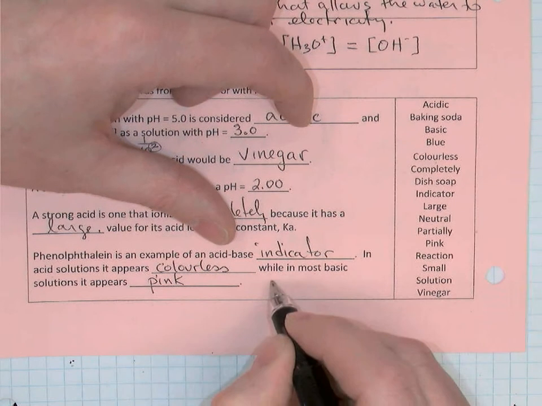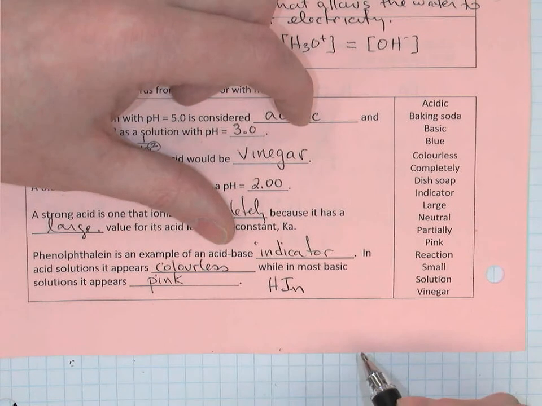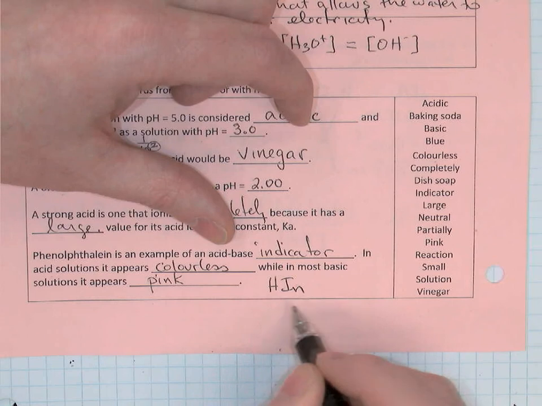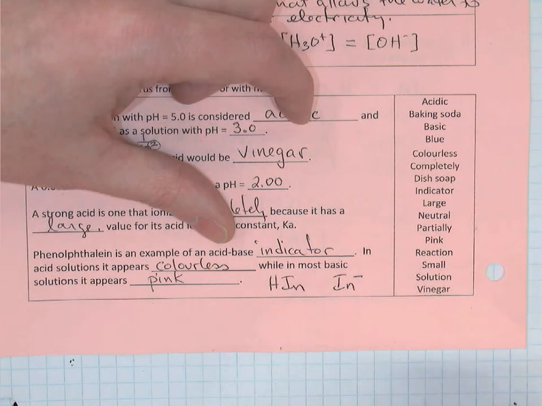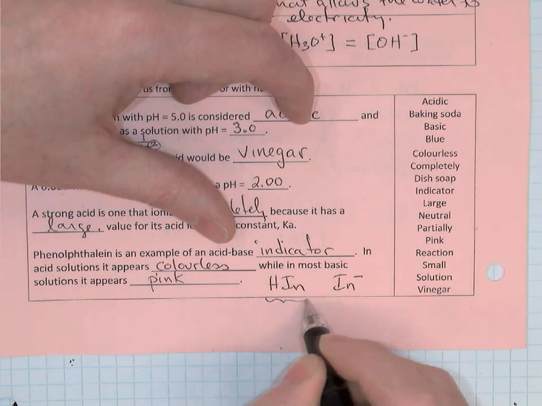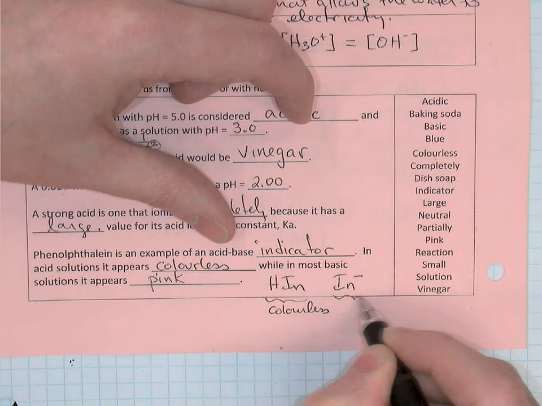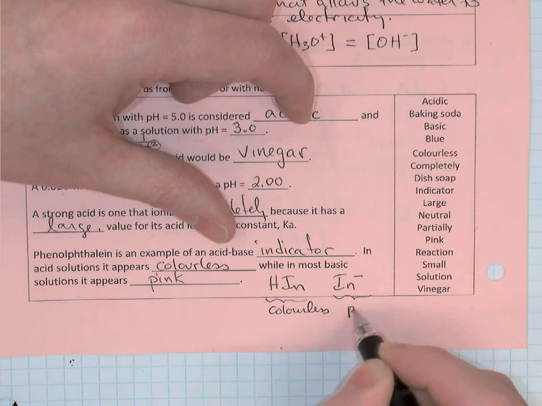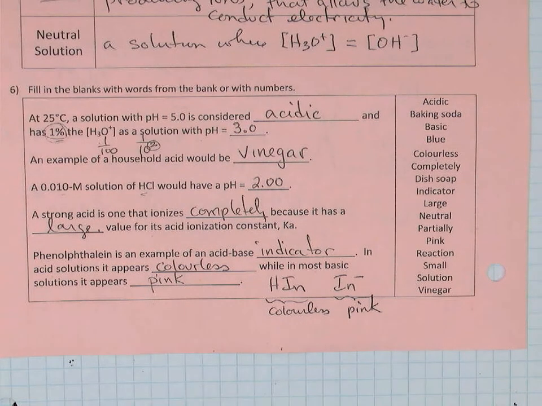If we think of phenolphthalein as a weak acid, HIn might be a generic formula because it's an indicator with one hydrogen ion, monoprotic. Its conjugate base form is In-. We could say then that the acid form, HIn, is colorless, while the base form, In-, is pink. So there's the 2 colors for phenolphthalein.